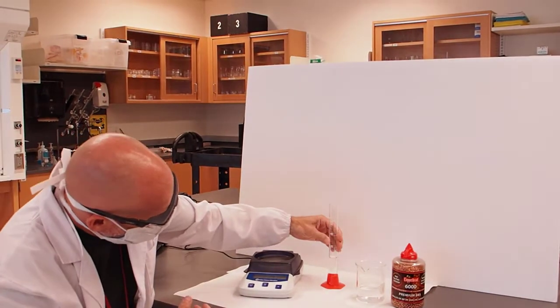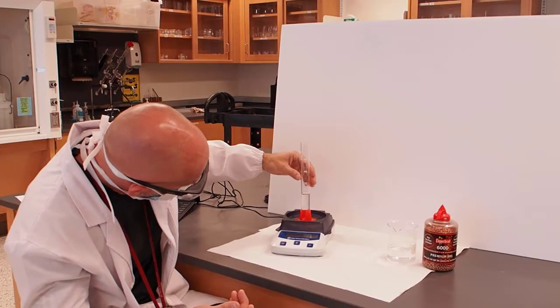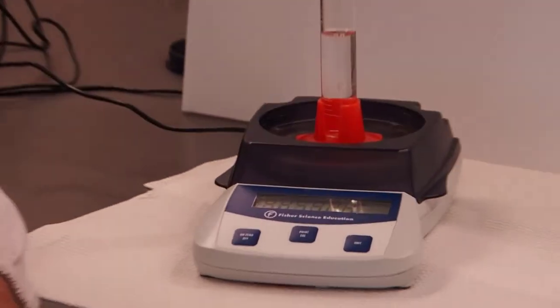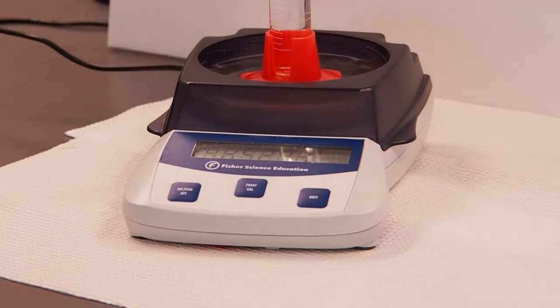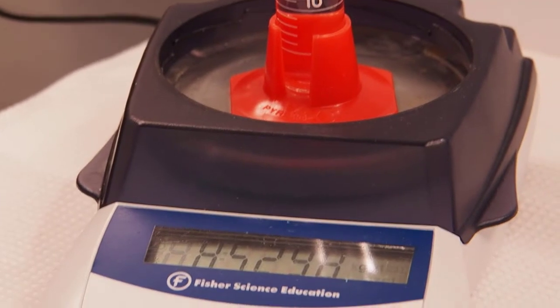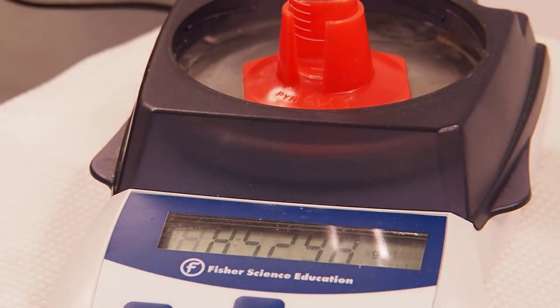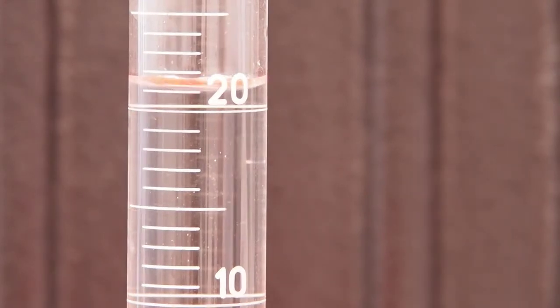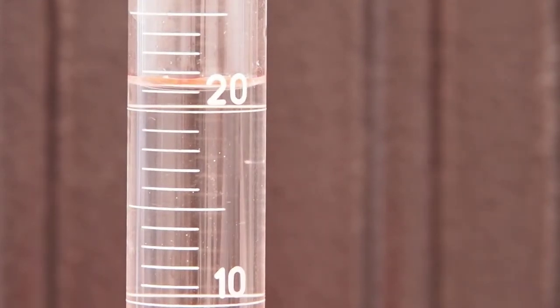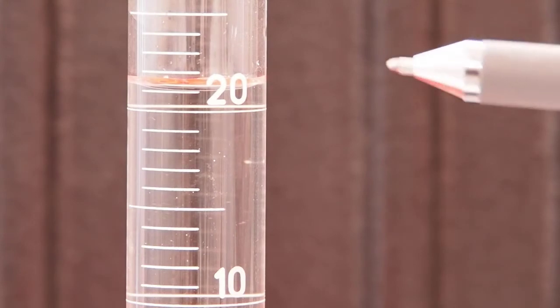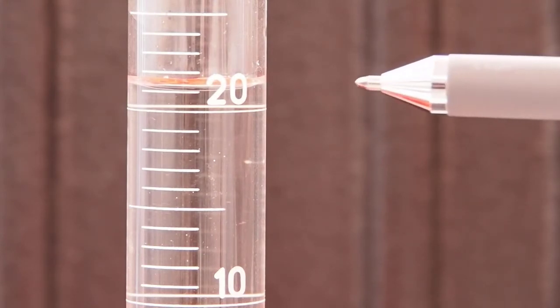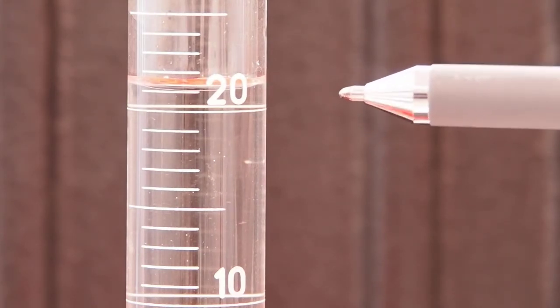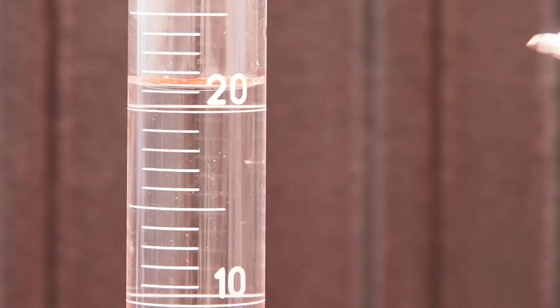I'm going to weigh it, and the mass is 85.298 grams. So now we're going to measure the volume of the water in the graduated cylinder. Looking at the meniscus, it looks like 21.2 milliliters.